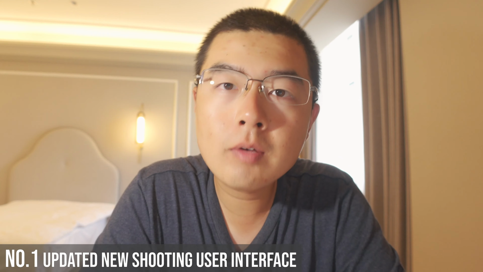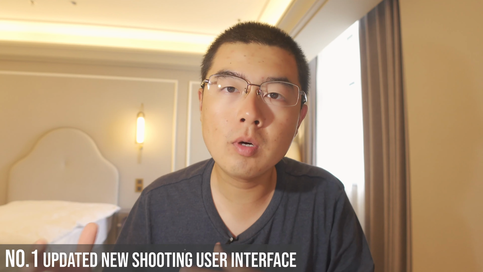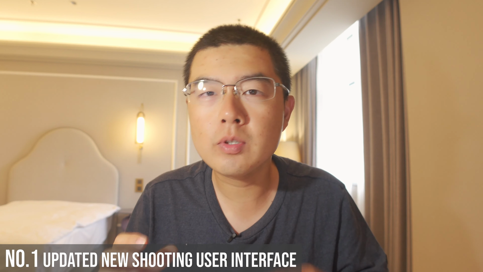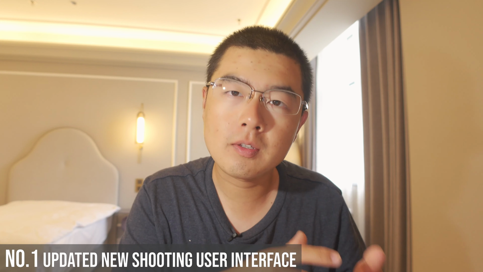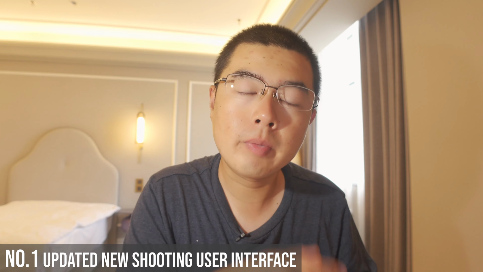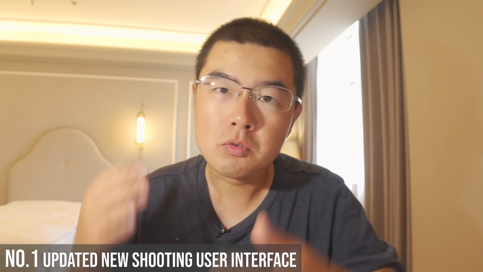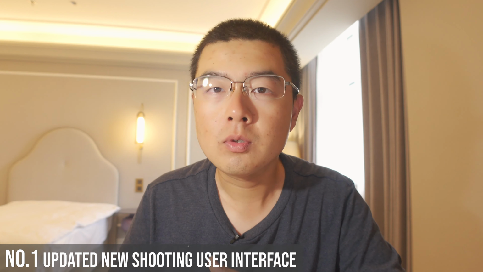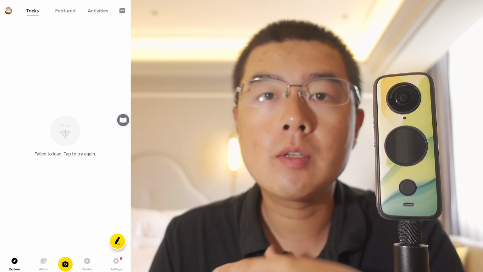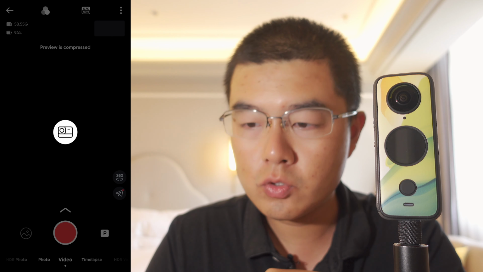Okay, number one, let's talk about the updated user interface of the shooting page. There are more and more shooting modes being packed inside Insta360 cameras, and sometimes it's really difficult to select the shooting mode you want. With the latest application, when you go to the shooting page, you can see it has been completely redesigned. Now it is just so simple to select the shooting mode you want with just a few clicks on your touchscreen. Here I've already connected my One X2 via 5 GHz Wi-Fi and gone to the shooting page.